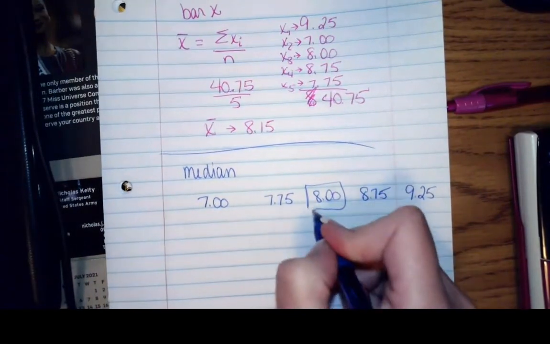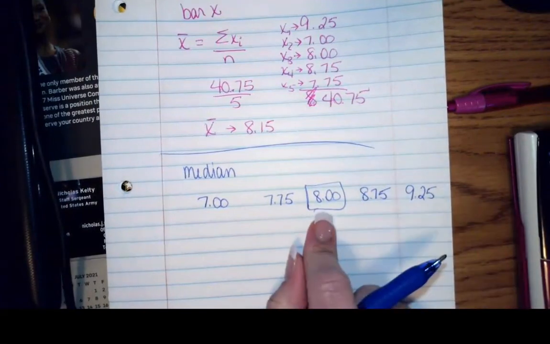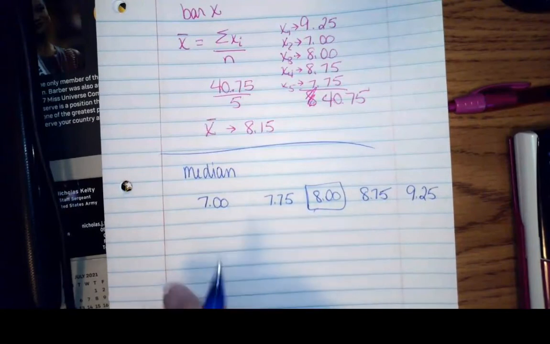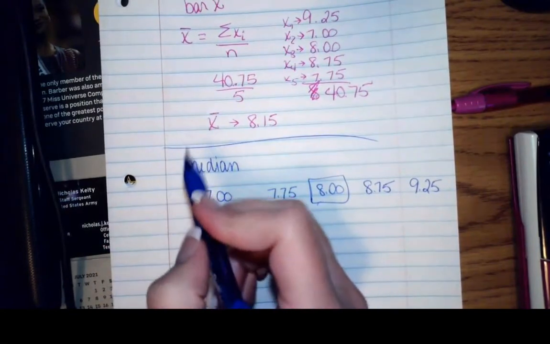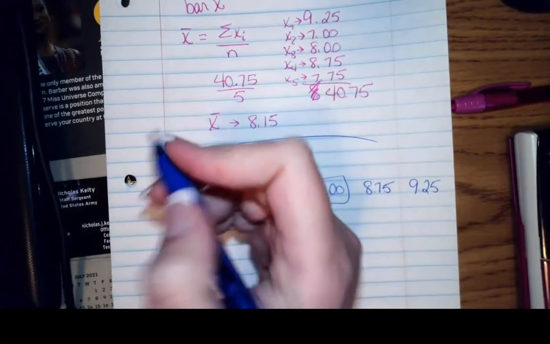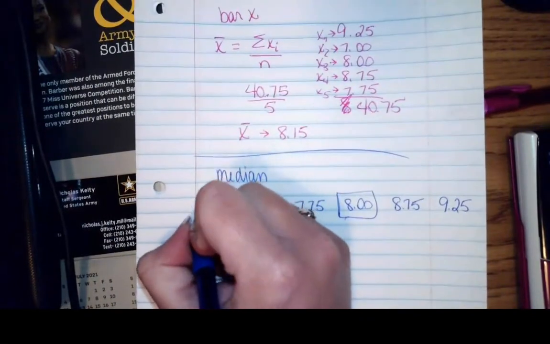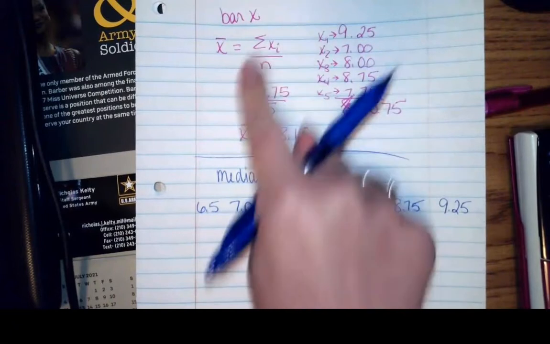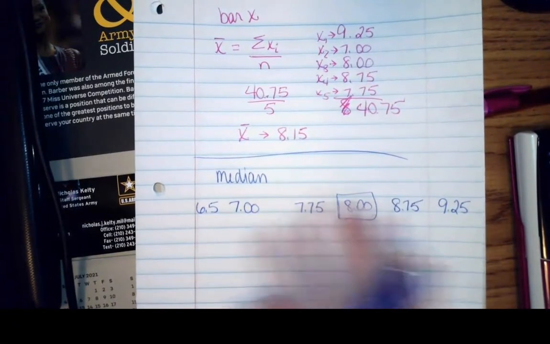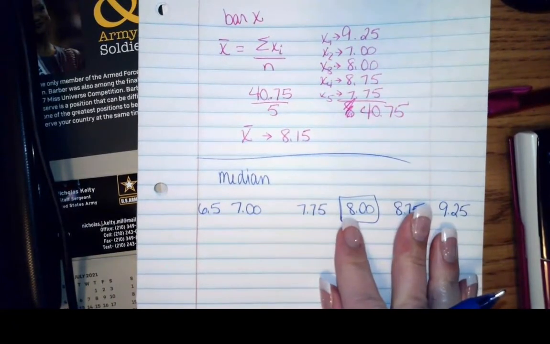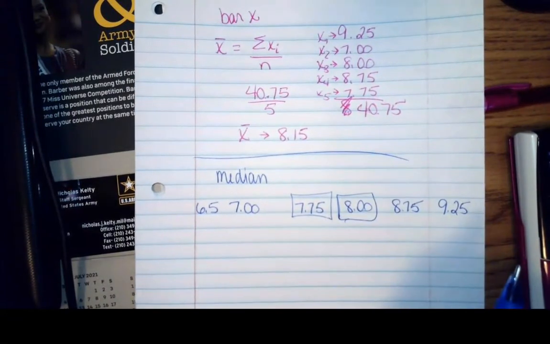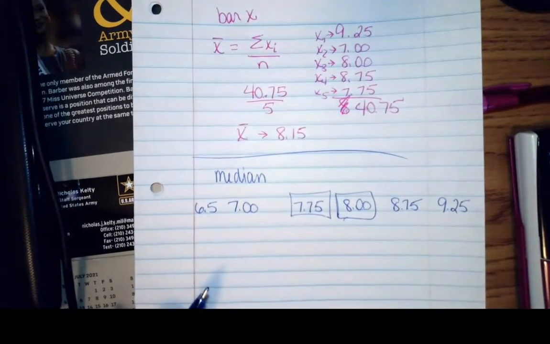Now what happens if you have an even number? Let's just say I found a dog and I decided to consider it one of my children, and that dog is 6.5 pounds. So this is not in the list up here, but now I have an even number. How do I figure out the median if there's no middle number? You're going to take the two middle numbers and take their average.